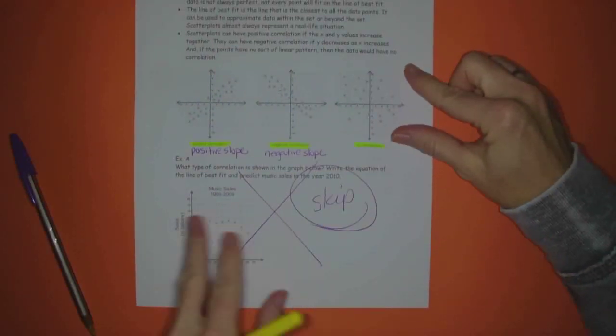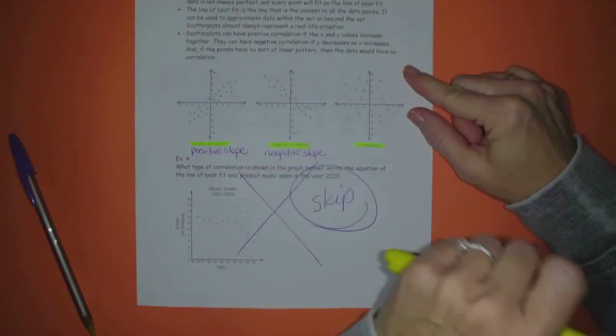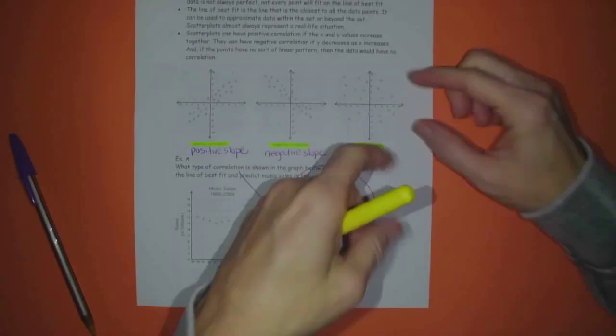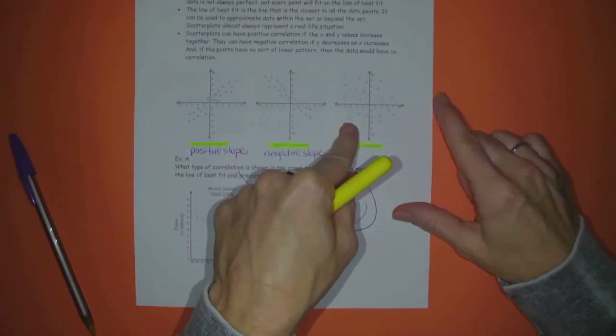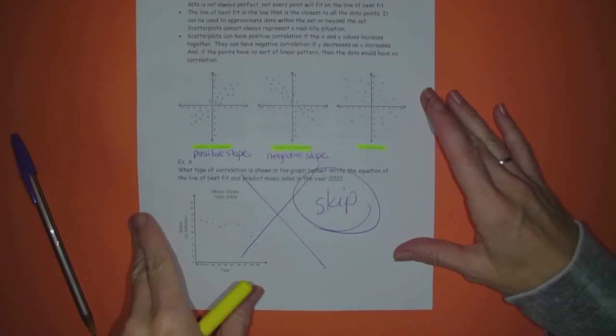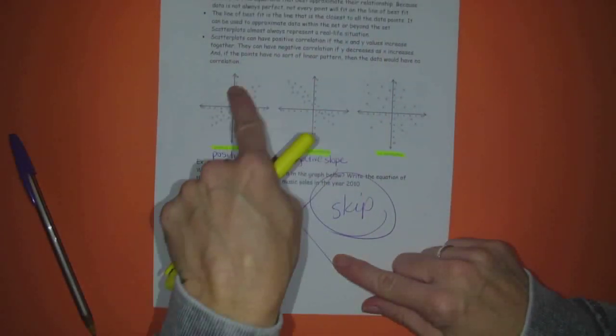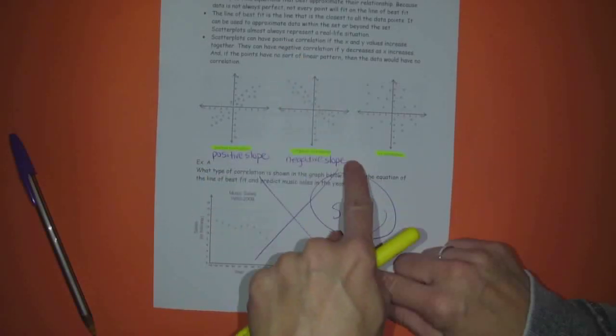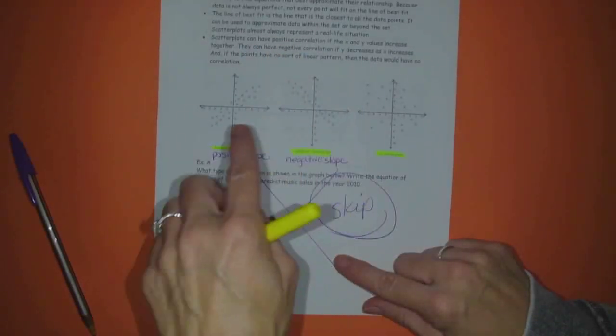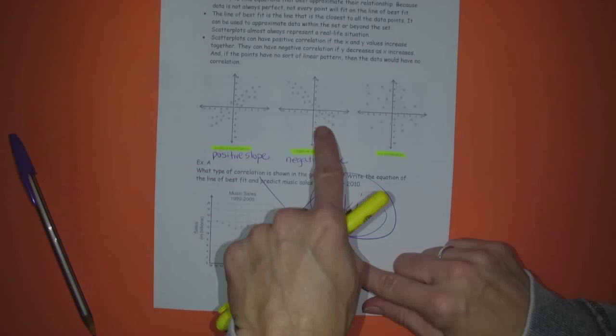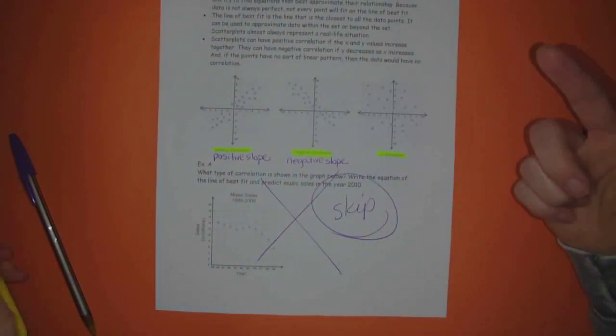It looks like someone just vomited a bunch of points right onto the plane. Look, it's just like pleh, and there they are. No rhyme or reason, no pattern. That's no correlation. And these, you can see the flow here. I say go with the flow. You could almost envision a line going through there. So that's what we're going to do next. We're going to grab a ruler, and we're going to draw some best fit lines.